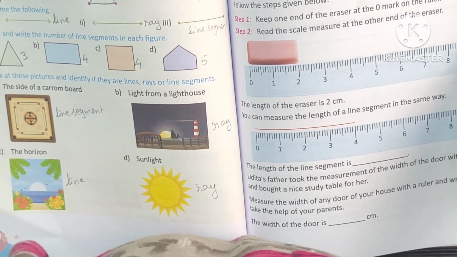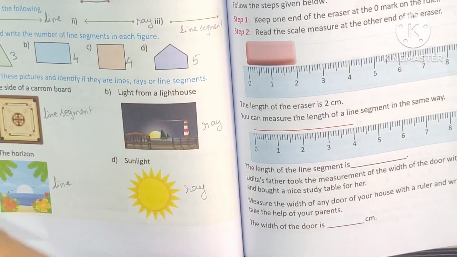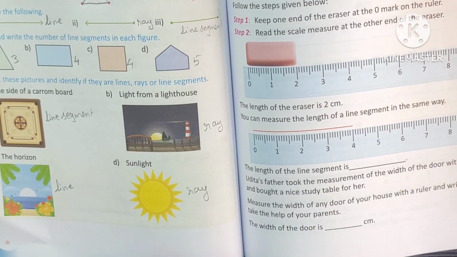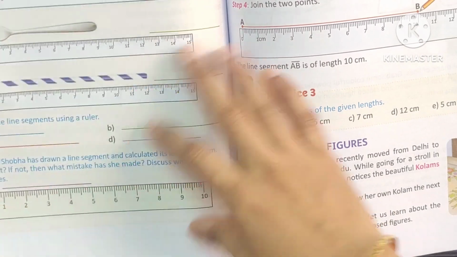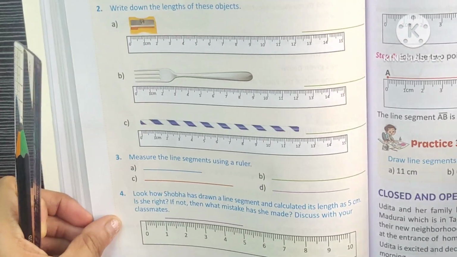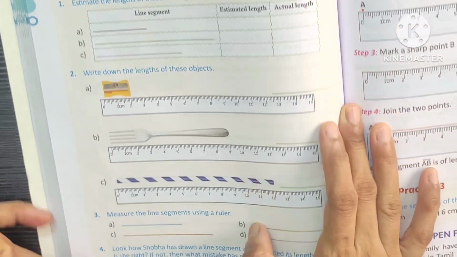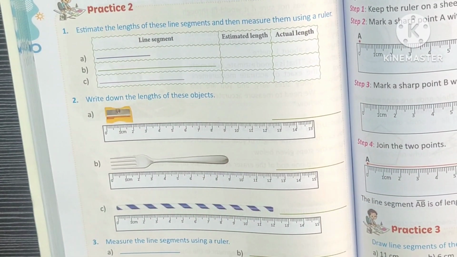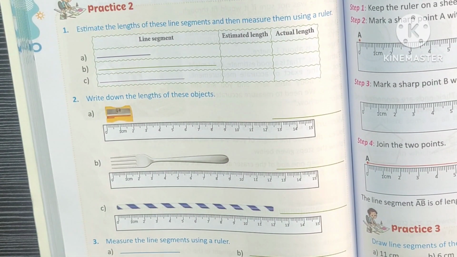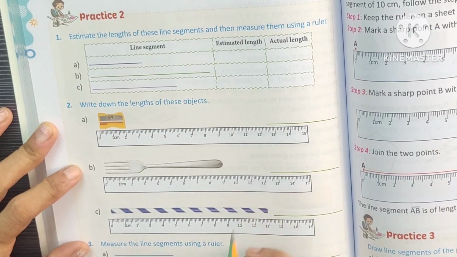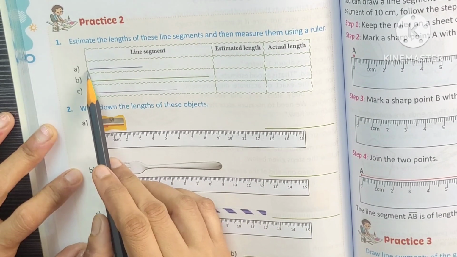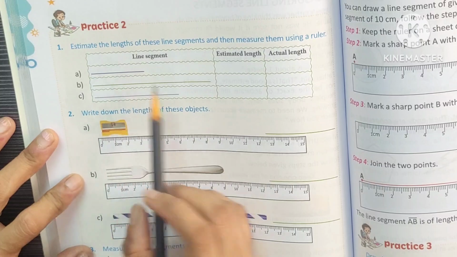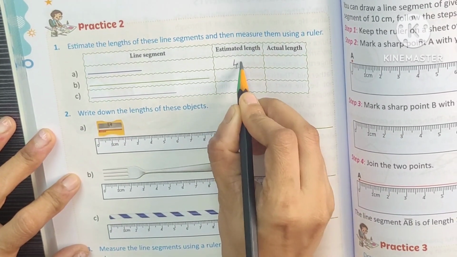Today we will see the measuring of the line segment. Practice 2. Estimate the lengths of these line segments and then measure them using a ruler. We have to estimate from here to here. I estimate this is 4 centimeter.